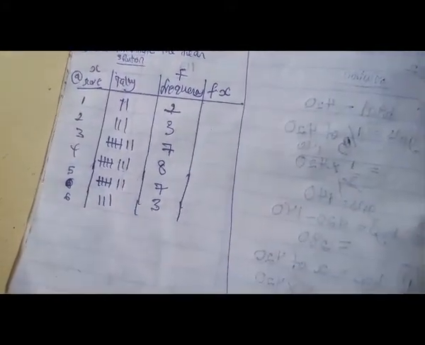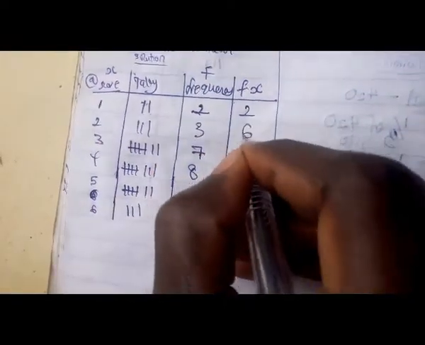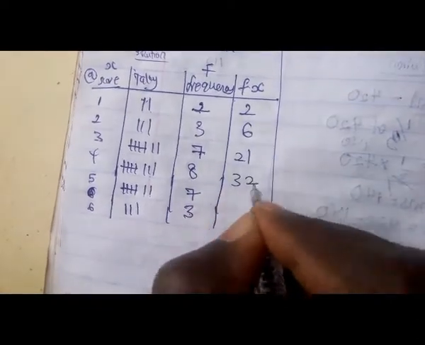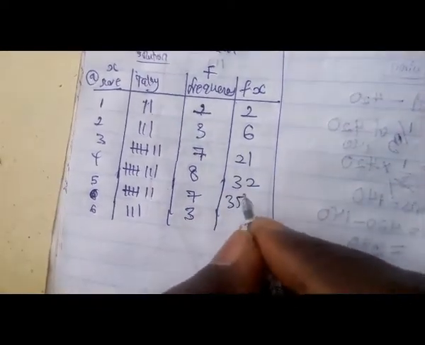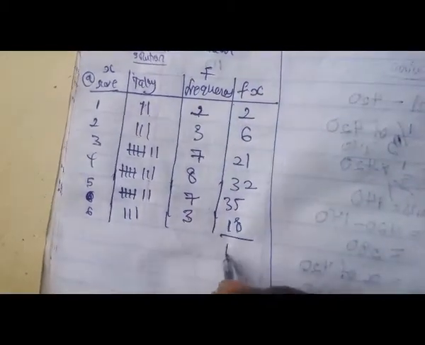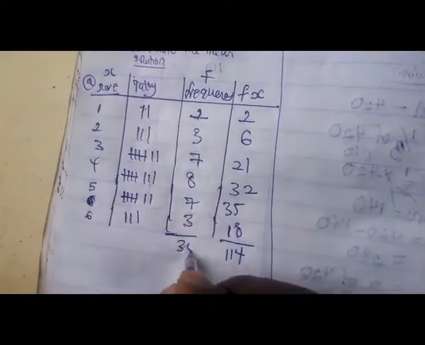So to get the fx, you need to multiply our frequency times our score, the value you got each time you were tossing the die. So 2 times 1 is 2, 2 times 3 is 6, 3 times 7 is 21, 4 times 8 is 32, 7 times 5 is 35, and 3 times 6 is 18. Once you add them together, you get 114. Once you add the frequency together, you get 30.